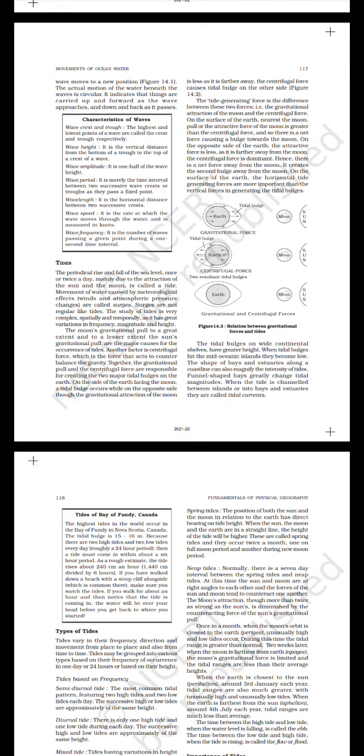The actual motion of the water beneath the wave is circular. It indicates that things are carried up and forward as the wave approaches and down and back as it passes. Characteristics of waves. Wave crest and trough. The highest and lowest points of a wave are called the crest and trough respectively.